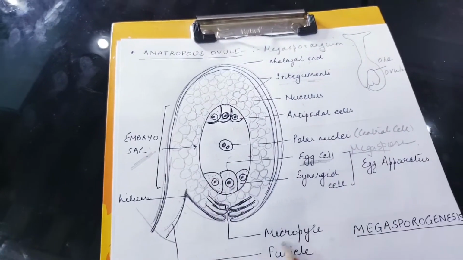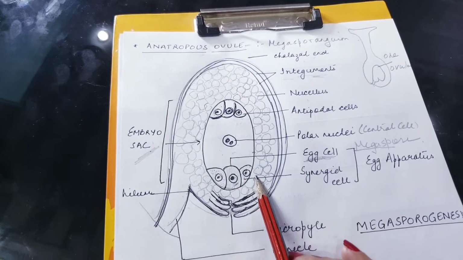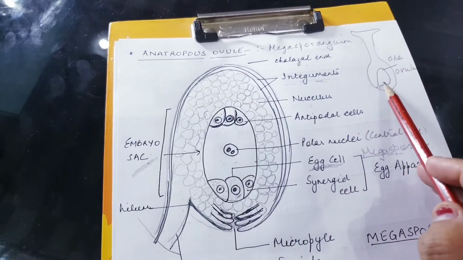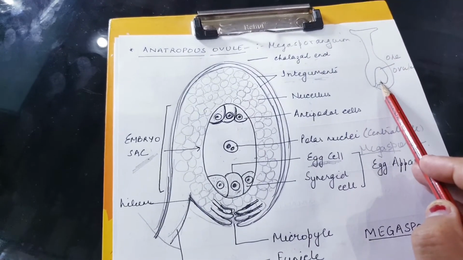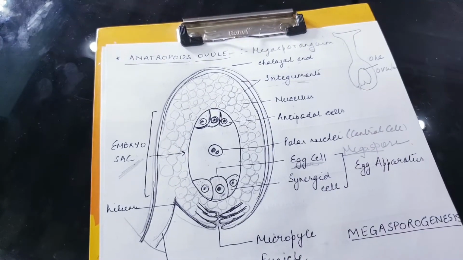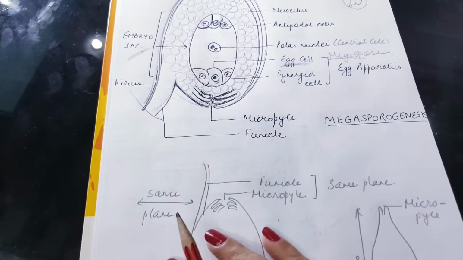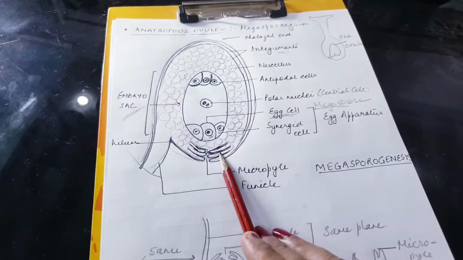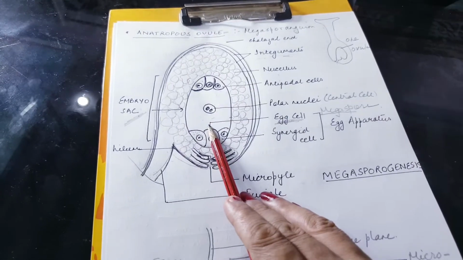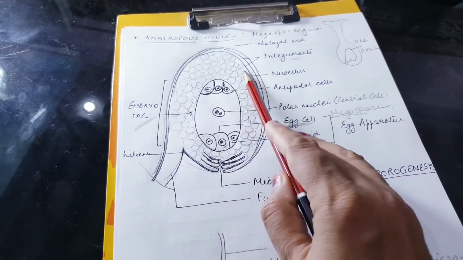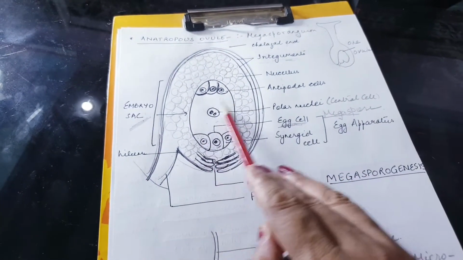And this is the whole structure of your Anatropous ovule. It seems somewhat like this. Within the ovary, I have drawn one ovule. I have told you that an ovary might contain hundreds of such ovules within it, depending upon the size. One more thing that I would like to clear here. I told you that initially when you draw an ovule, this body is not there. The whole stuff is filled with these nucellar cells all over. The central structure is not there.